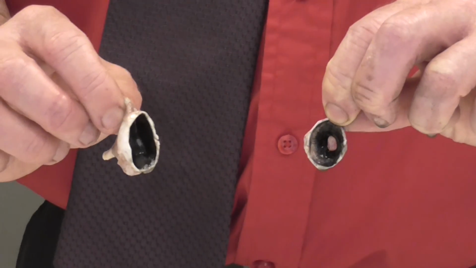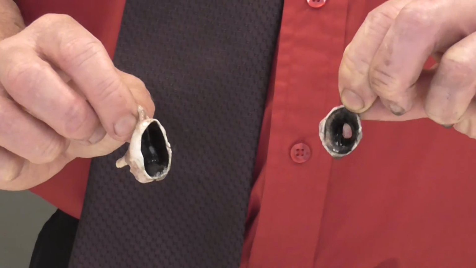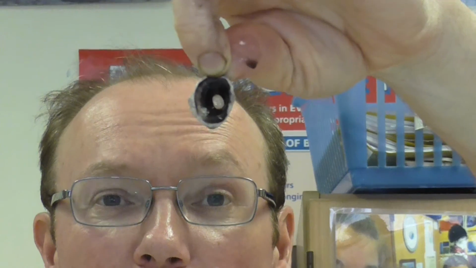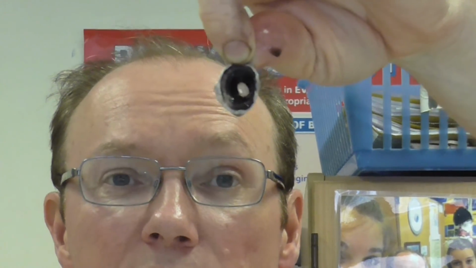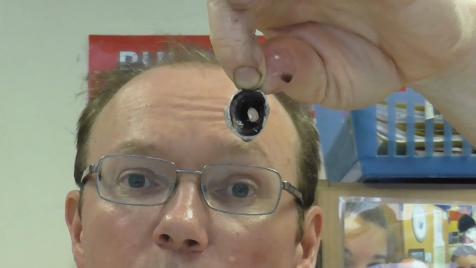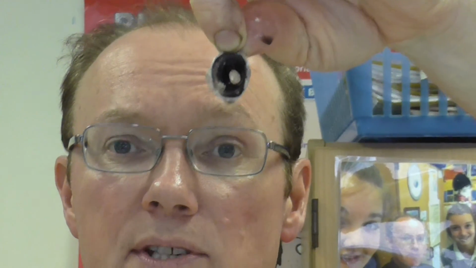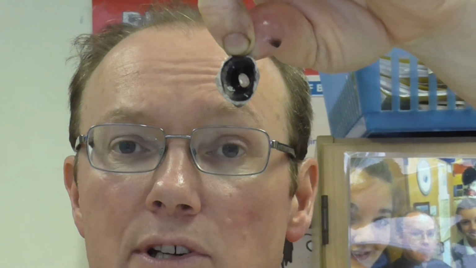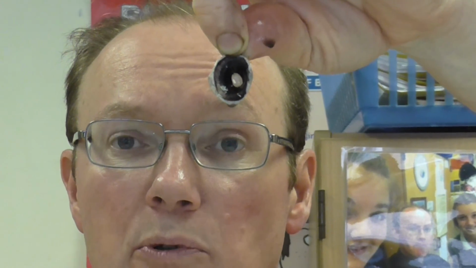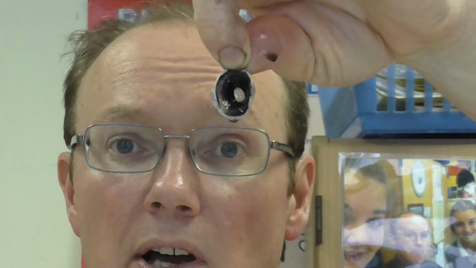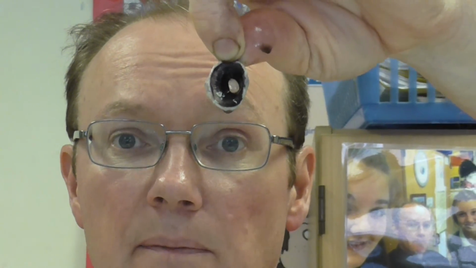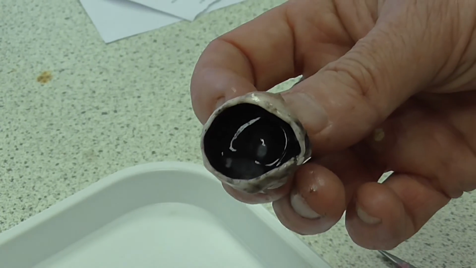Okay, we have successfully cut all the way around the eye, so we now have two halves. Hold the front of the eye up to the light, we can see the iris, and we can see that the pupil is simply a hole in the centre of the iris. The iris can change the size of the pupil to control the amount of light that is allowed to enter the eye. We're now looking at the back of the eye.